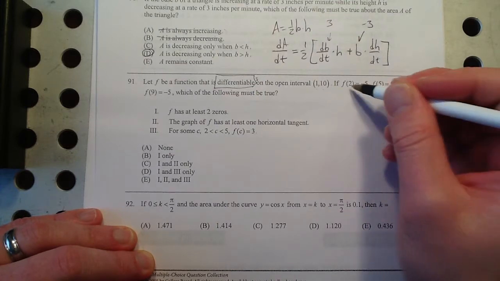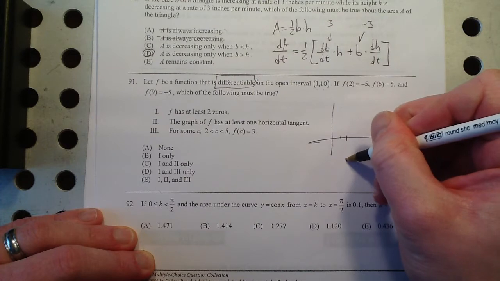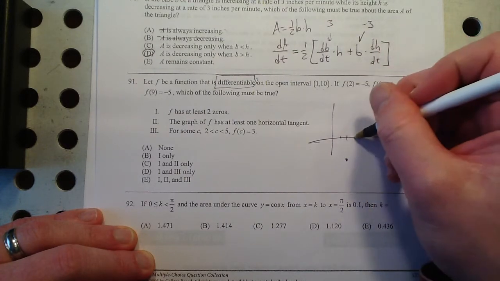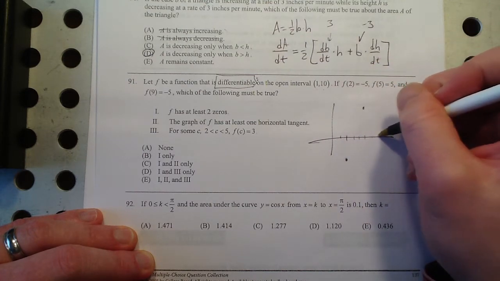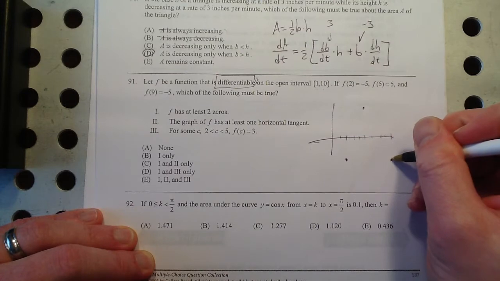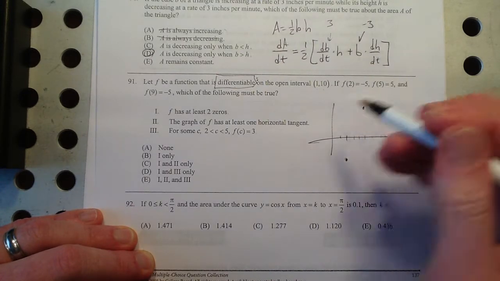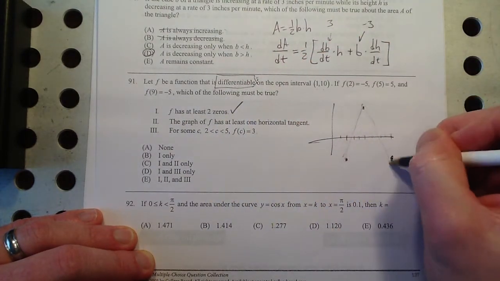So let's see. Let's plot these points and see what we've got here. We've got 2, negative 5. That's down here. We've got 5, 5, and we've got 9, negative 5. And we know it's continuous, so it's got to cross this twice. So f has at least 2 zeros. That's true, because it's got to get from here to here and then back again.